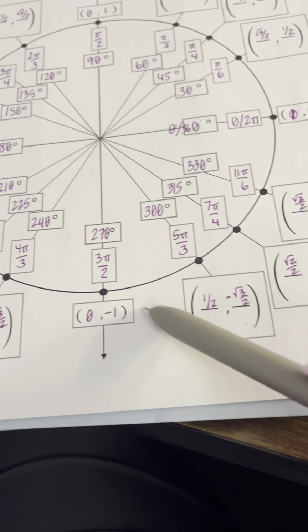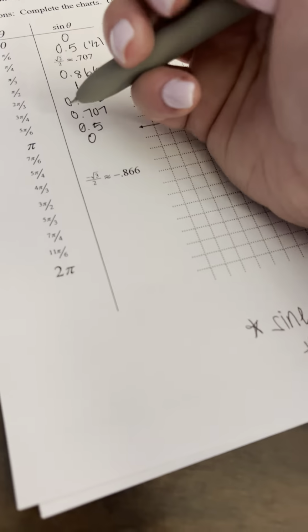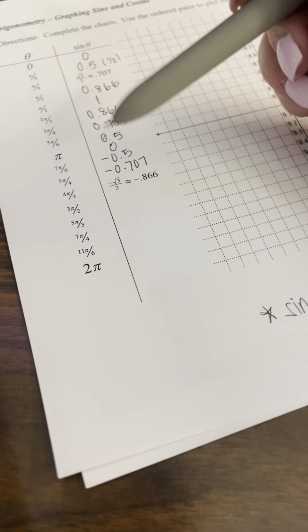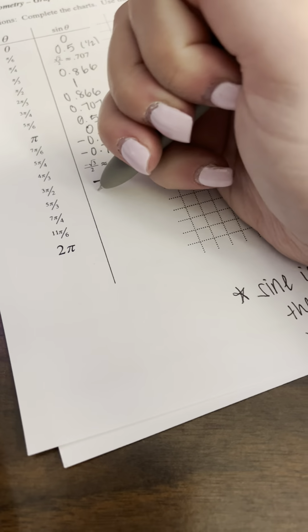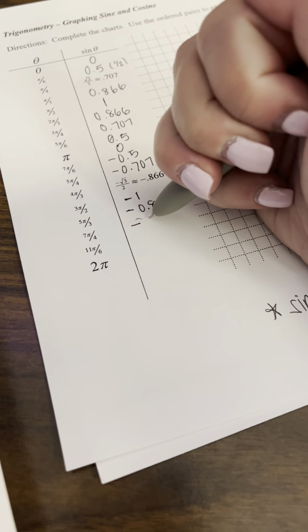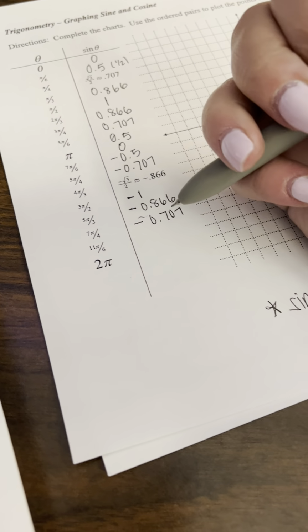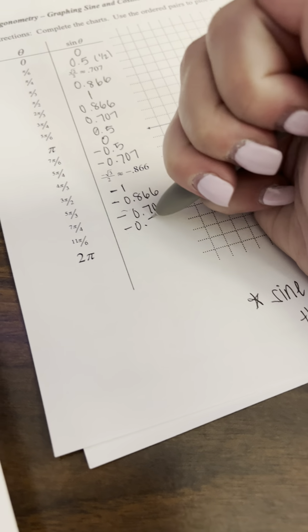So I'm going to kind of just fill this out, but know that at each point, I'm looking at the y coordinates at that point. So 7 pi over 6 is going to be negative 0.5. 5 pi over 4 is going to be negative 0.707. We've already got 4 pi over 3 filled out for us. 3 pi over 2 is going to be at negative 1. 5 pi over 3 is going to be at negative 0.866. 7 pi over 4 is going to be at negative 0.707. 11 pi over 6 is going to be at negative 0.5. And 2 pi is back to 0, and so it's going to be 0.